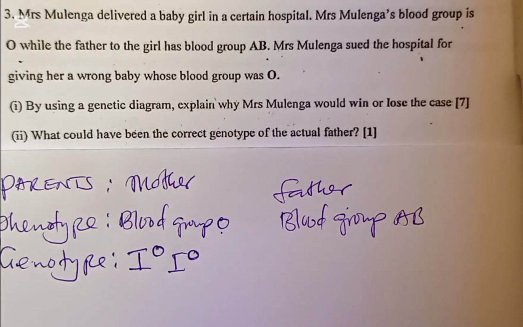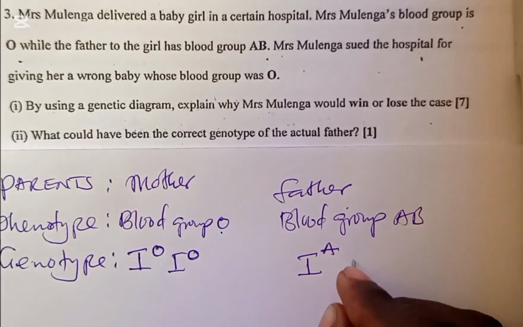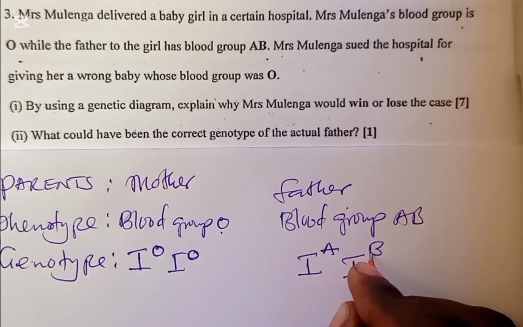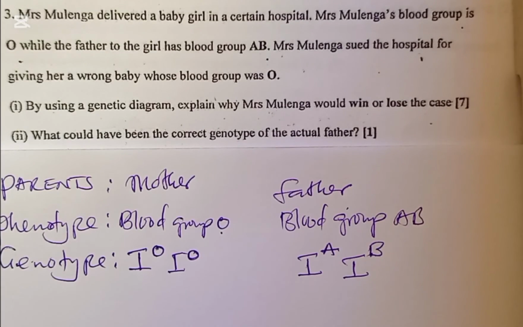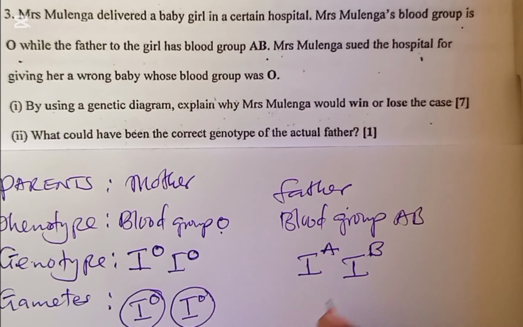For the father, it's capital I A, capital I B, like that. Then we come to the gametes. Gametes is simply circling the genotypes of the father as well as of the mother.